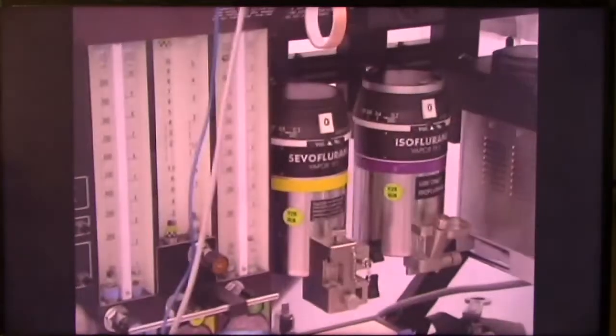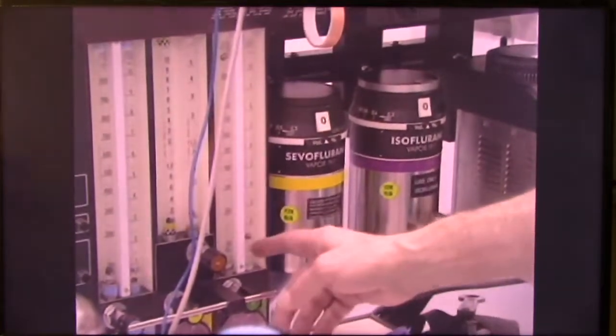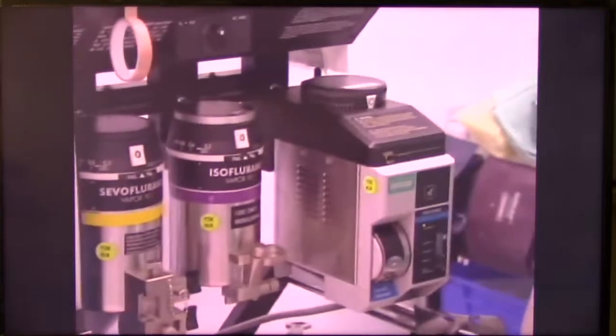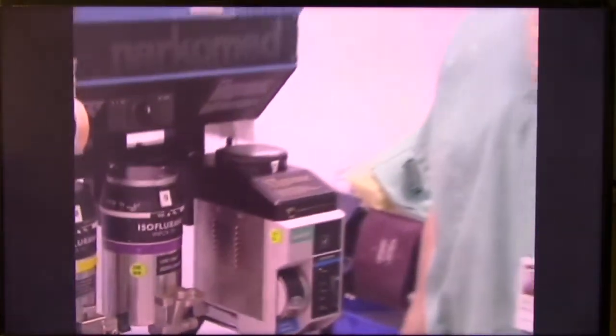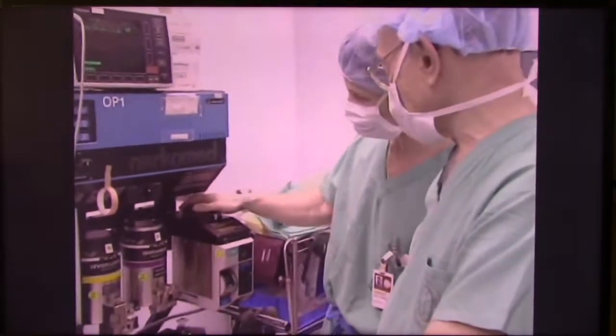So the alveolar concentration, we would predict what, Jennifer? What are we going to predict? It'll increase even further. When we're giving 1 liter per minute of oxygen, we're about to turn on the desflurane. Why don't you do that and go to 8%?